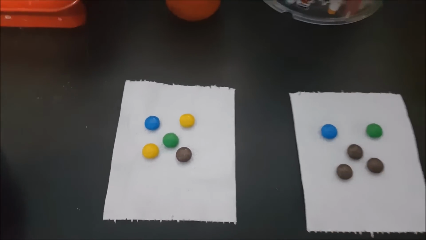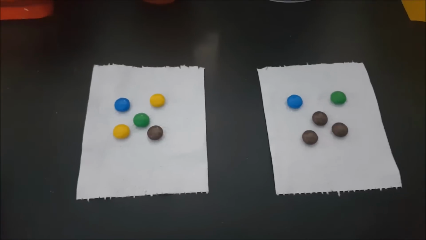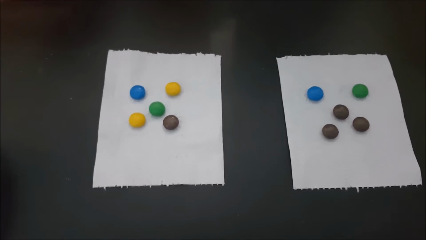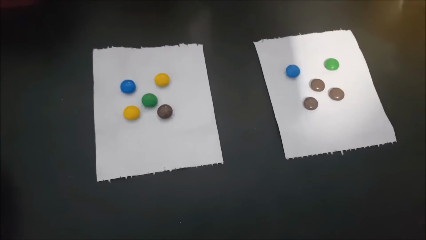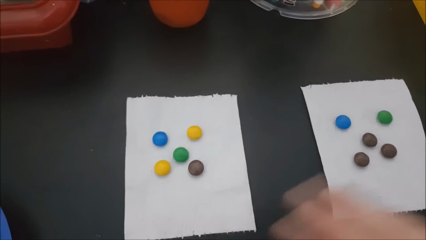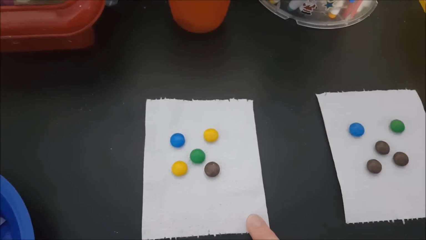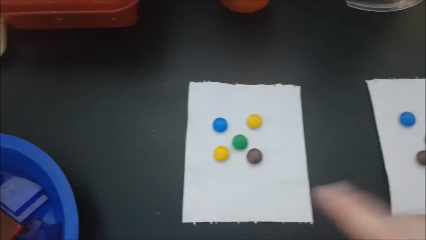So yeah, any kind of manipulative. If you want to make it more fun on occasion, use something they like to eat or snack on, but just regular manipulatives is absolutely fine. So what I'll say is, we'll put them on, depending on what we're doing, whether it's 5s, 10s, 2s, 3s, whatever it is, I'll just say one group of 5 is 5.